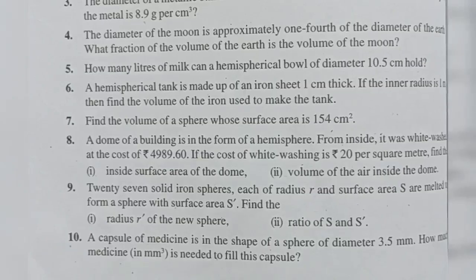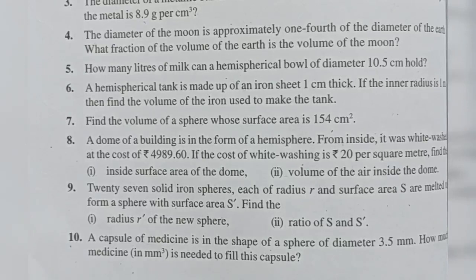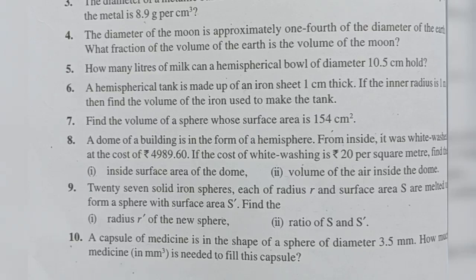Next, exercise 13.8, question number 8. A dome of a building is in the form of a hemisphere. From inside, it was whitewashed at a cost of rupees 4,989.60, and if the cost of whitewashing is rupees 20 per square meter, find (1) the inside surface area of the dome, and (2) the volume of the air inside the dome.